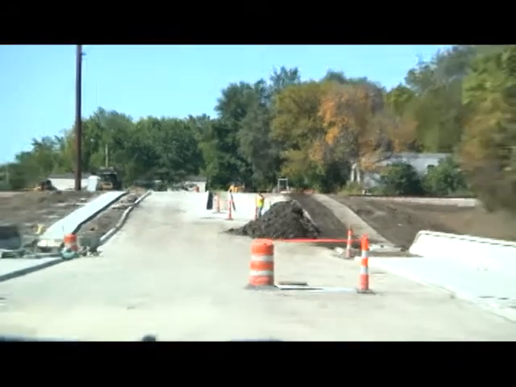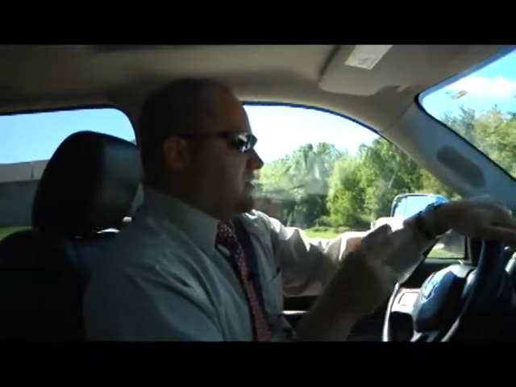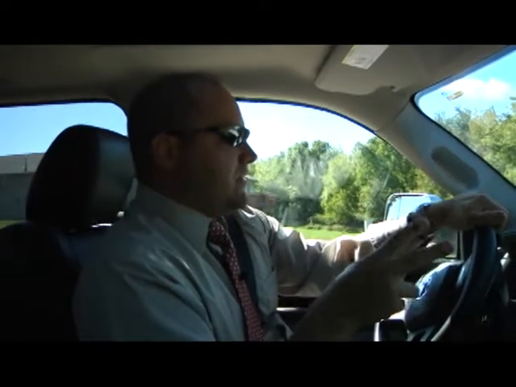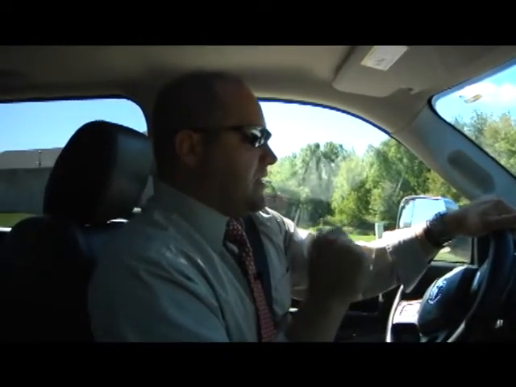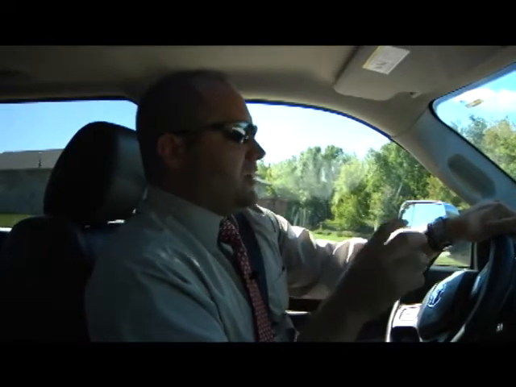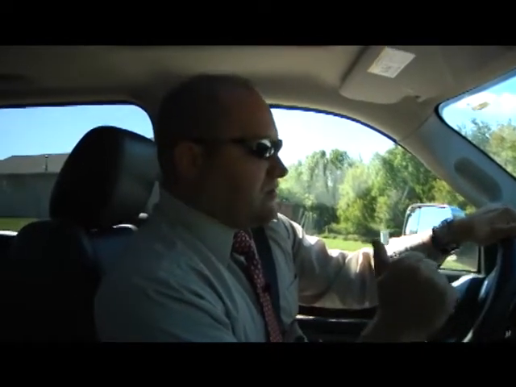And you can see here they're getting close. We're not going to cross the bridge because I don't think they want us to be on that yet, but they're getting close to completion. I imagine here in October this will open up, and it will provide an east-west connector all the way from Kansas Avenue to Front Street.